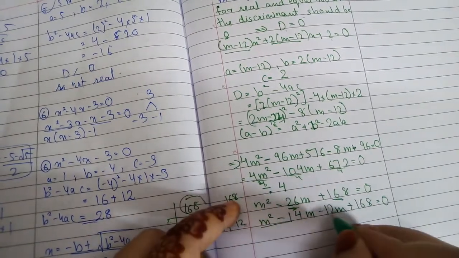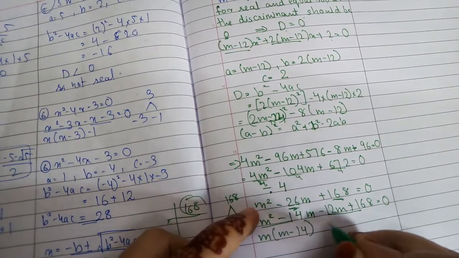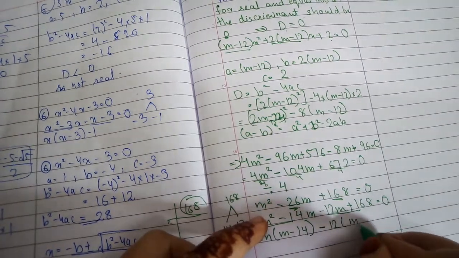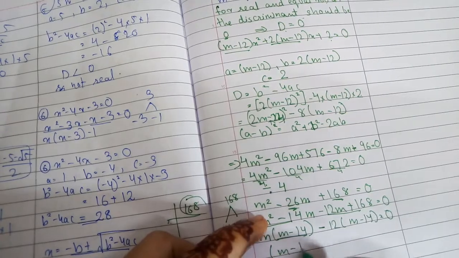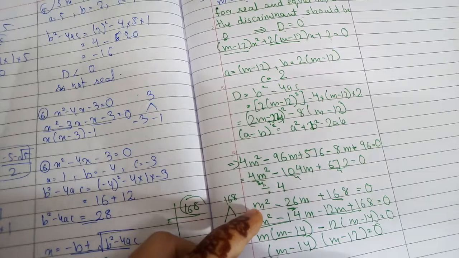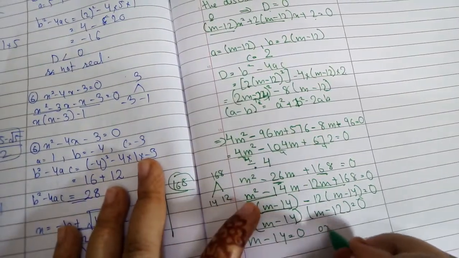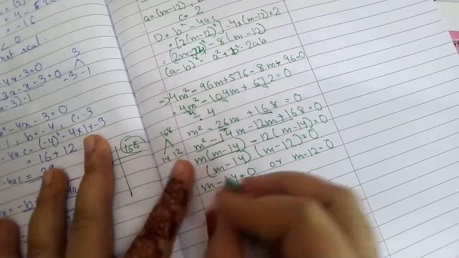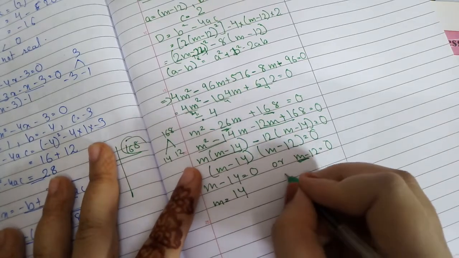Now let's take common from these two terms. So it will be m minus 14, and from here also we will take minus 12 common, m minus 14 is equal to 0. Now taking the common bracket one time, it will be m minus 12 times m minus 14 is equal to 0. So m minus 14 is equal to 0, or m minus 12 is equal to 0. So value of m will be 14, and from this equation we will get the value of m is equal to 12.